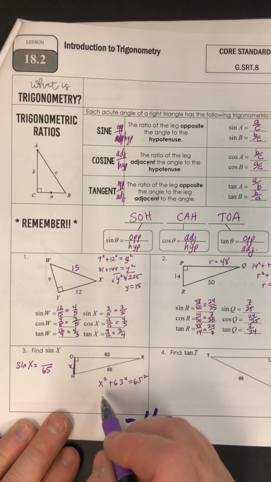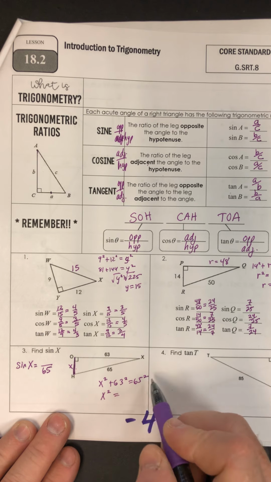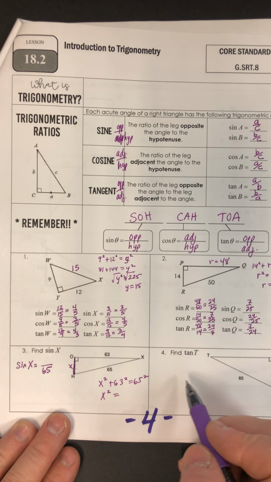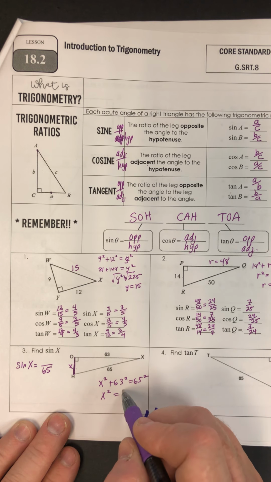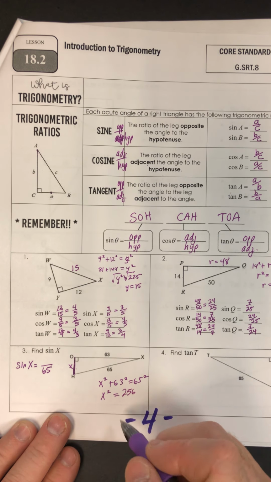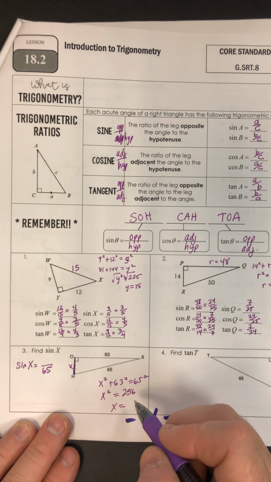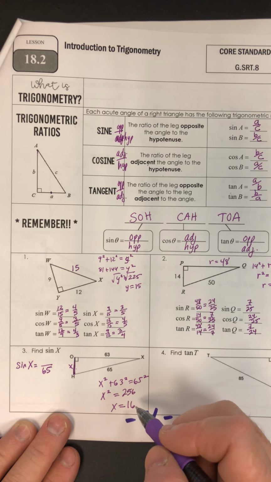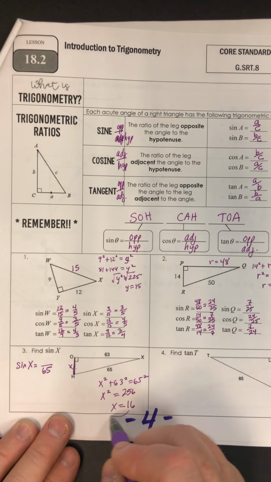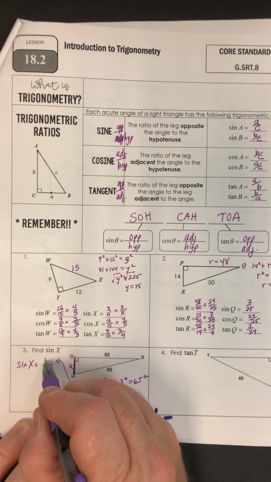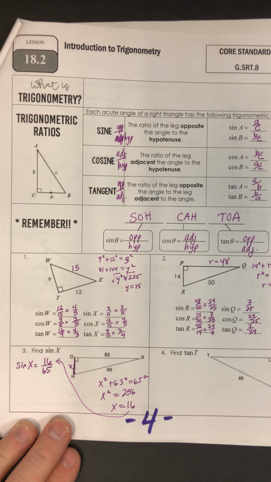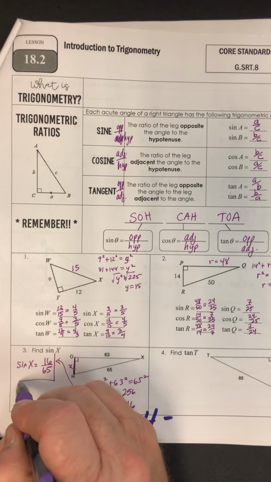So if I take my calculator and I do 65 squared minus 63 squared, I get 256. Then I square root both sides, and I get 16. So 16 then is the top part of my answer.